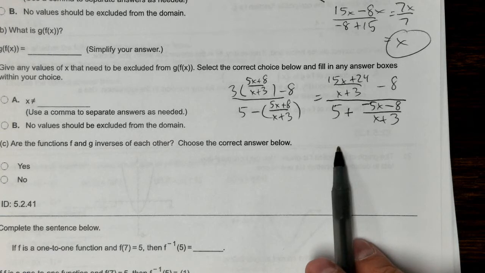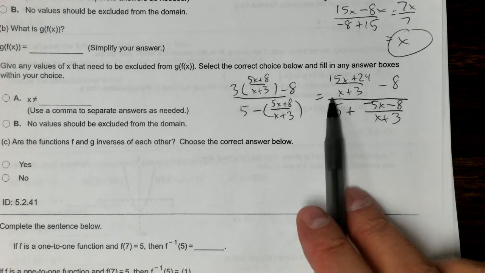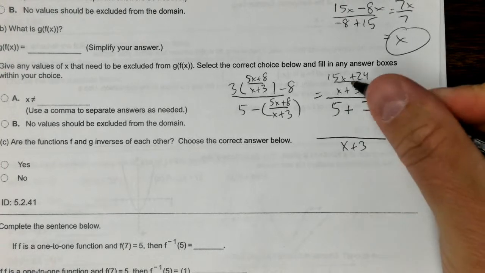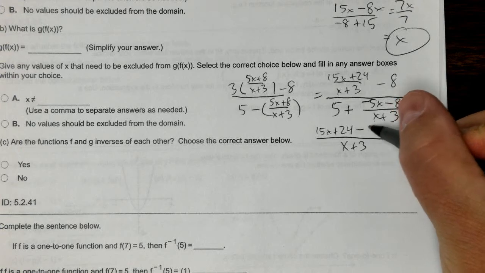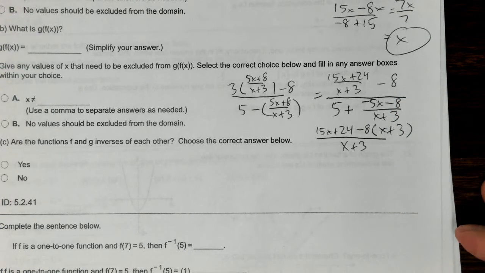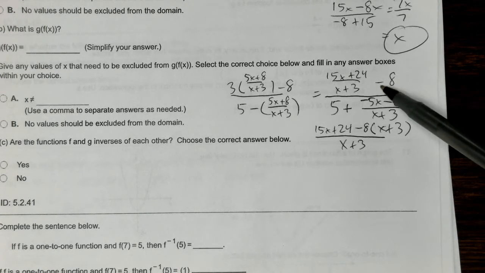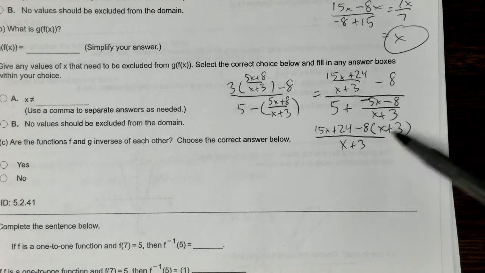Any questions? Okay, now you want a denominator of x plus 3. So we have our 15x plus 24 minus 8 times x plus 3. So again, since we wanted negative 8 and we wanted a common denominator, we had to put the x plus 3 there.